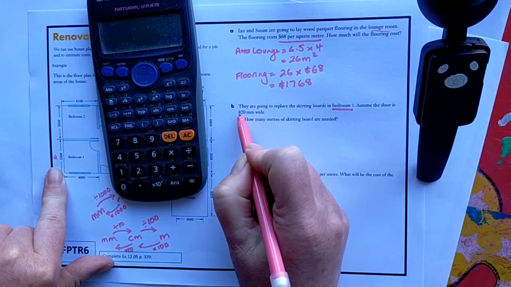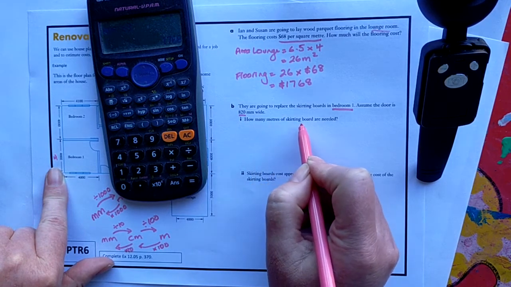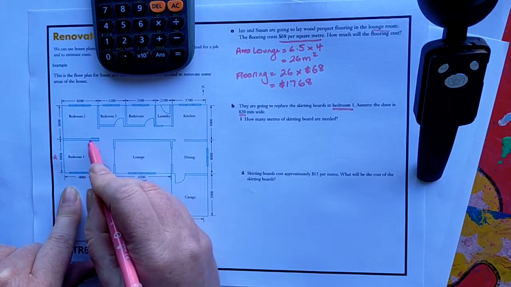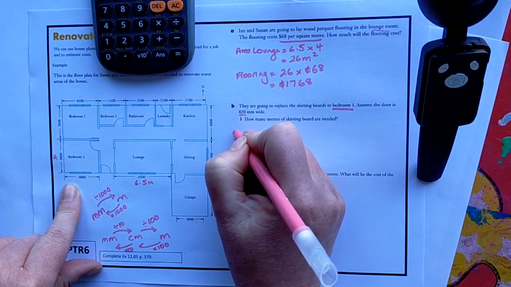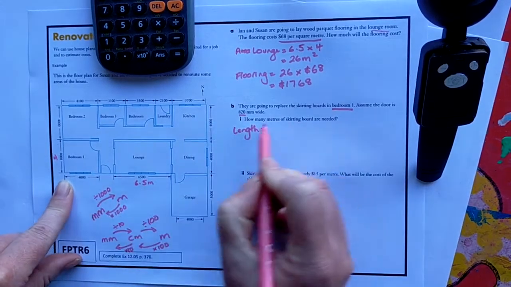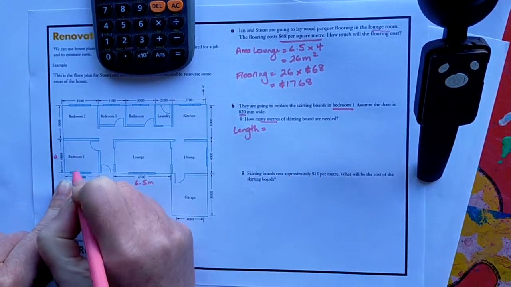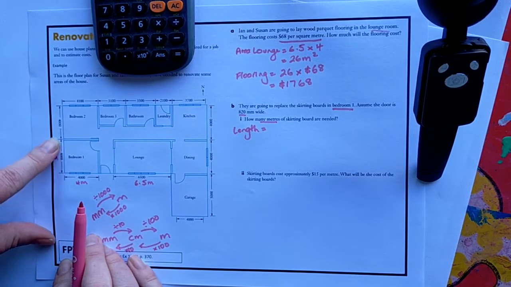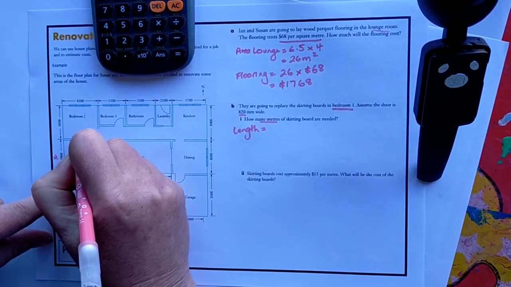If we have a look at part B, it says they're going to replace the skirting boards in bedroom 1, and we've got to assume the door is 820 millimetres wide. How many metres of skirting board are needed? So across here in bedroom 1, we're going to use these measurements. So the length is going to be, now again, what are we saying? How many metres of skirting board? So this is going to be 4 metres across here. We know it's 4 metres wide. We worked that out before. The other side of the bedroom here is going to be 4 metres.